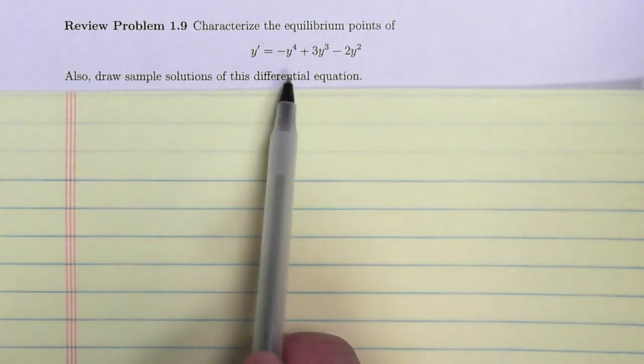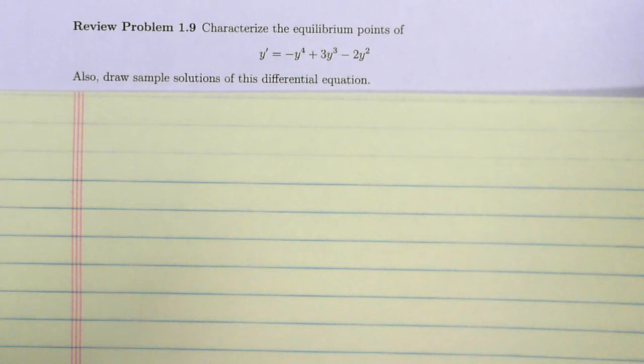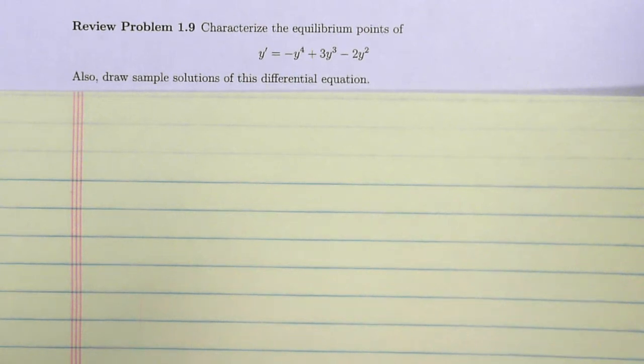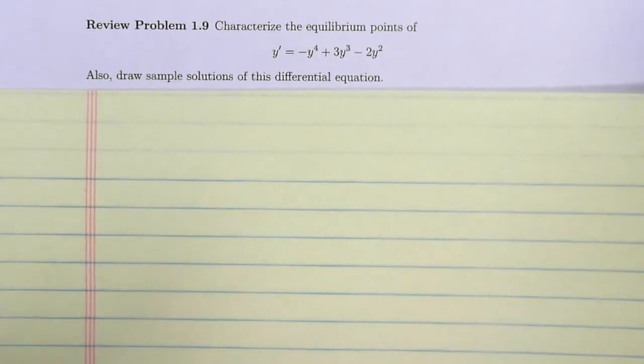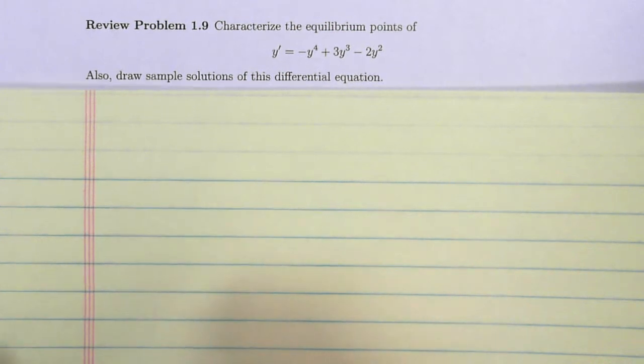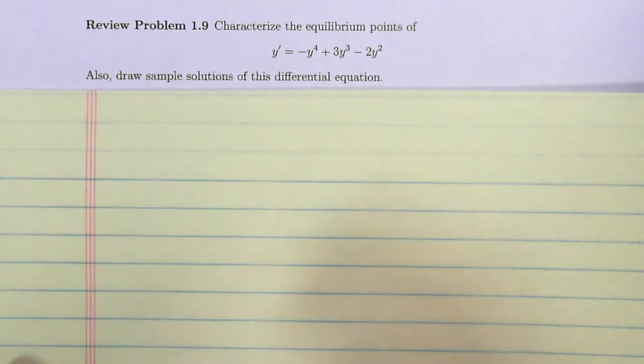Okay, we're going to take a look at the solutions of this autonomous differential equation and sketch solutions without actually solving it. Before starting, we note that the right-hand side here has no t's or x's, which makes this an autonomous differential equation, which means that I can apply the techniques to find the equilibrium points and also assess the stability of these points.